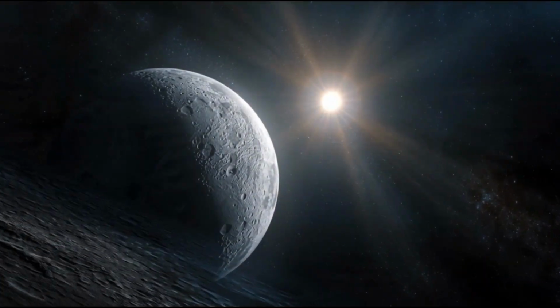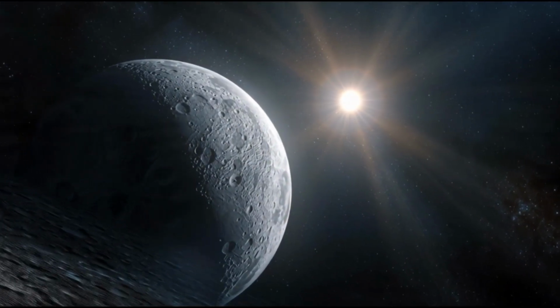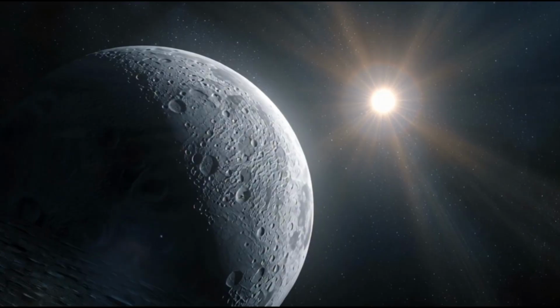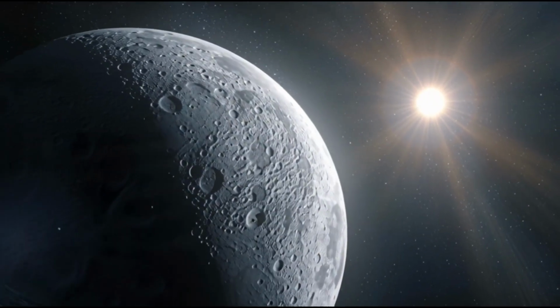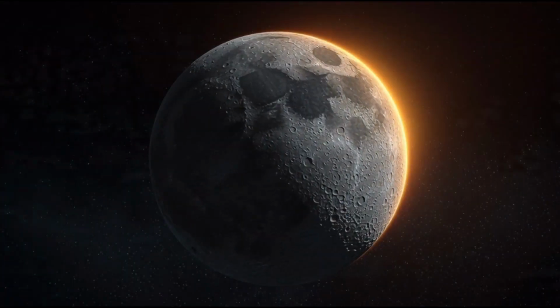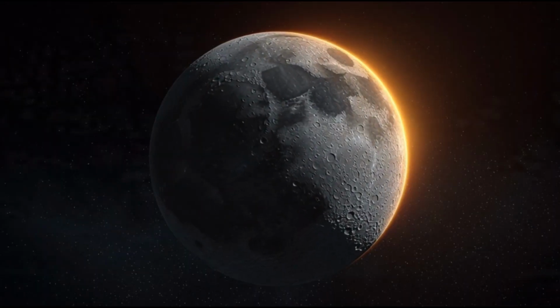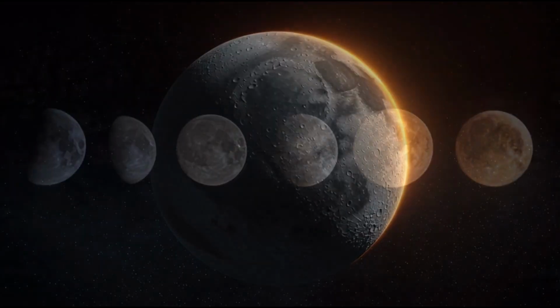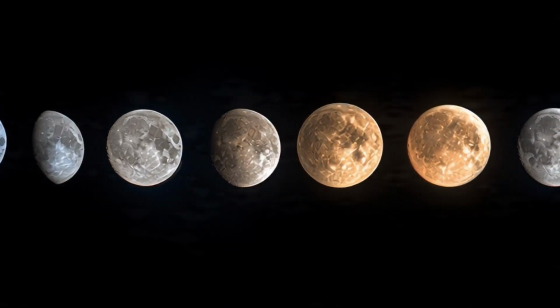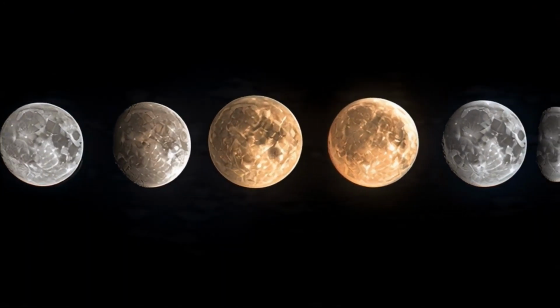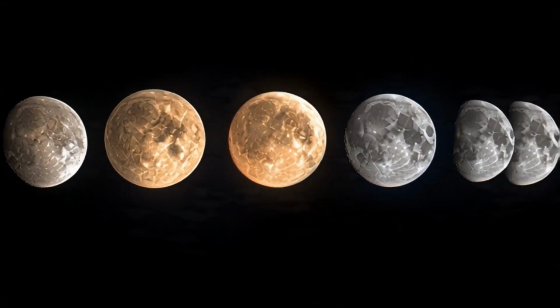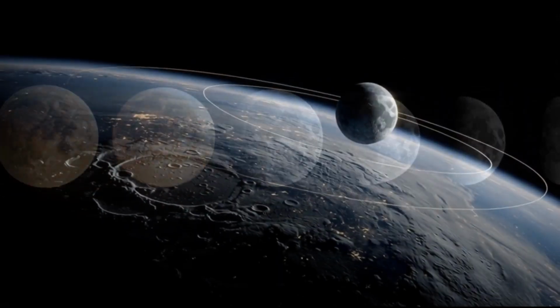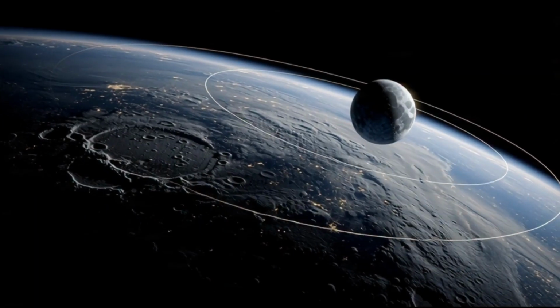The sun's light comes from one direction, and it always illuminates, or lights up, one half of the moon, the side of the moon that is facing the sun. The other side of the moon is dark. On Earth, our view of the illuminated part of the moon changes each night, depending on where the moon is in its orbit or path around Earth.